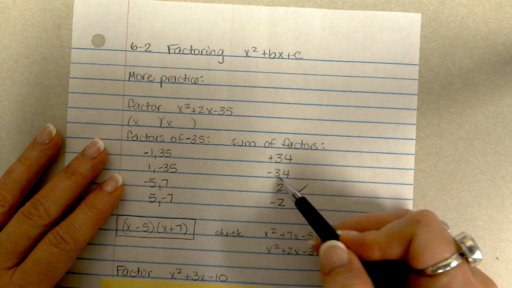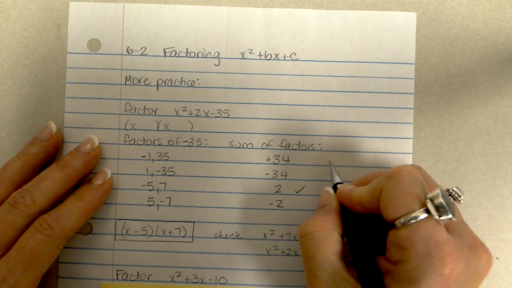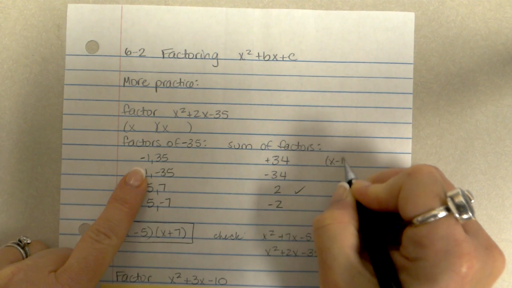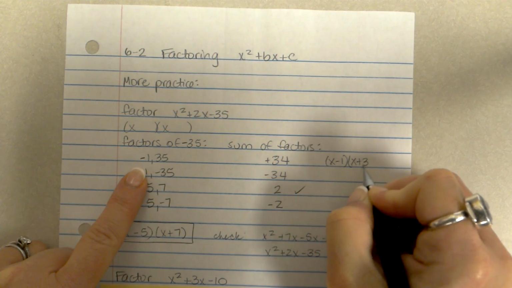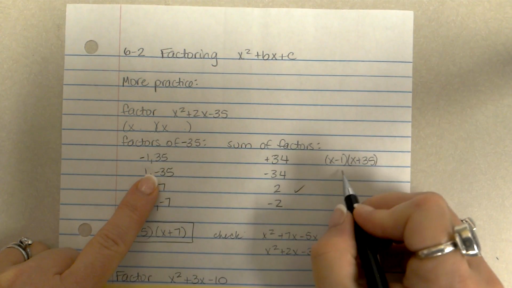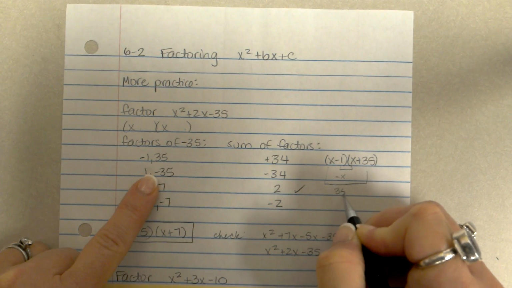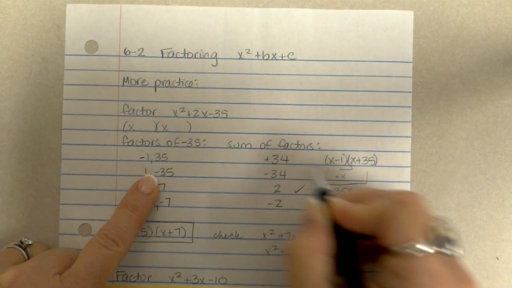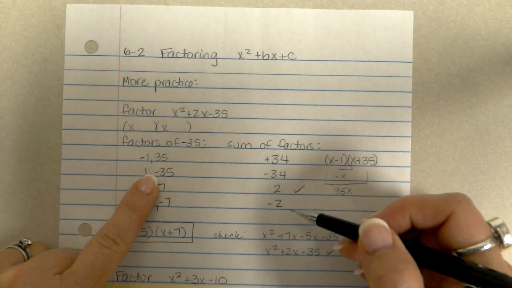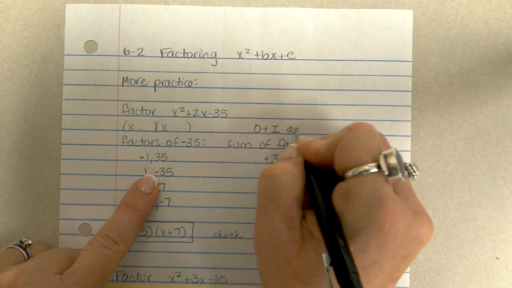Okay, and this sum column basically came from the inside and outside added together. So like when I tried this x minus 1 and this x plus 35 here, because I just put them in these spots, the inside is negative x and the outside is positive 35x. I added those together to get positive 34x. So that's where this sum part is coming from. The sum is just the O and the I added together.